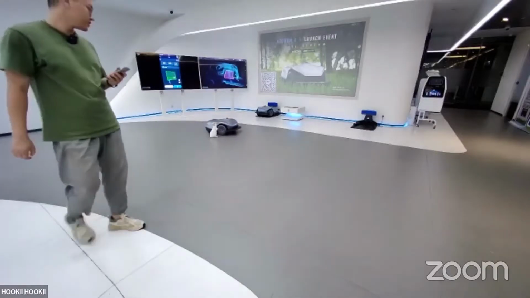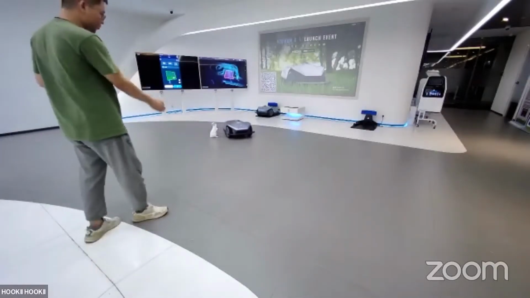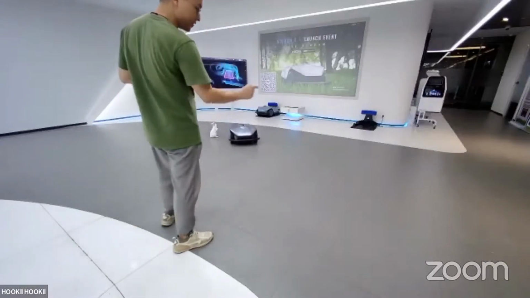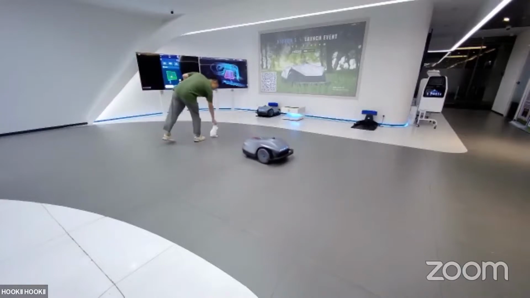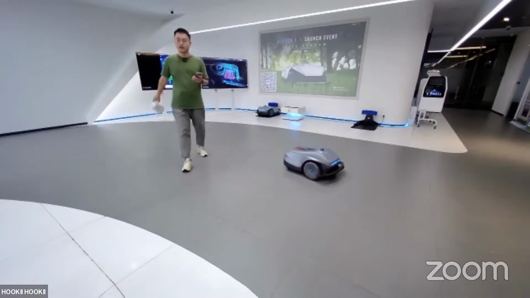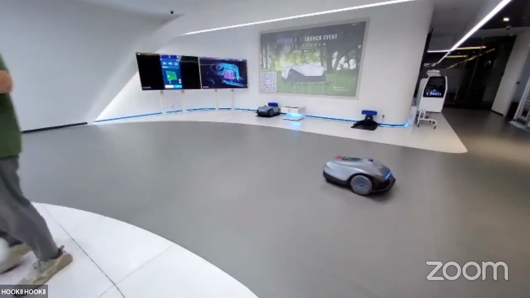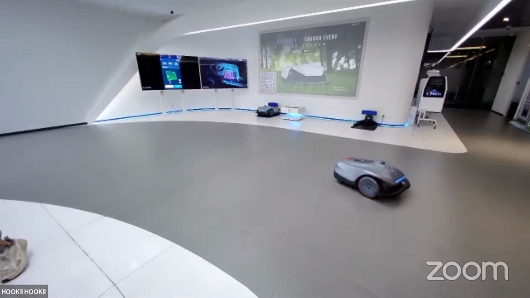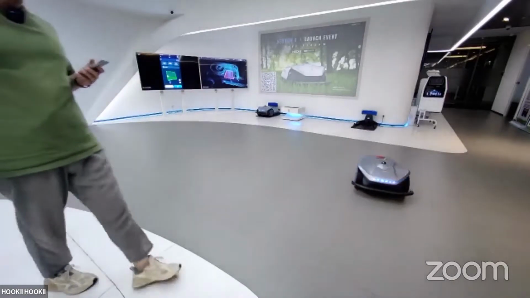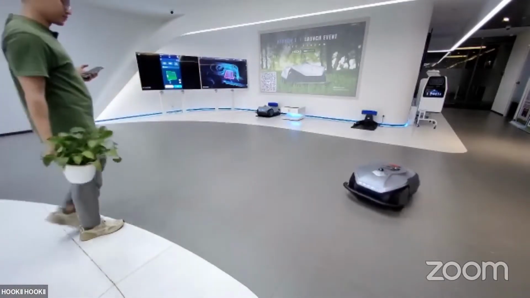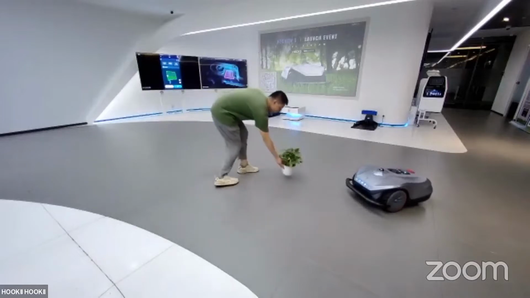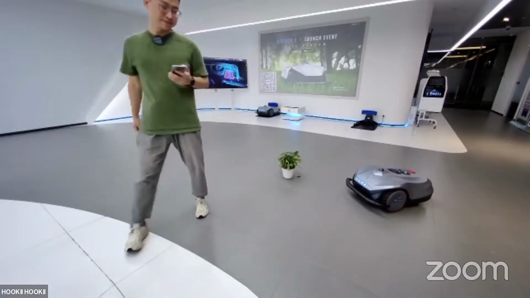You can see he just gets away from it at a very close range. So this is how he reacts to a rabbit. Some of you may still think this is too big, so now let's put some plants.